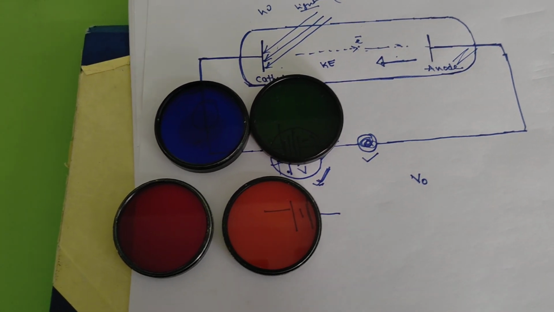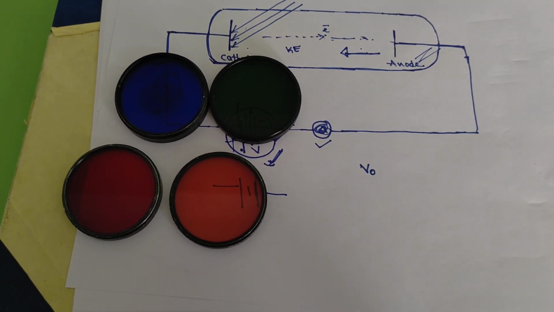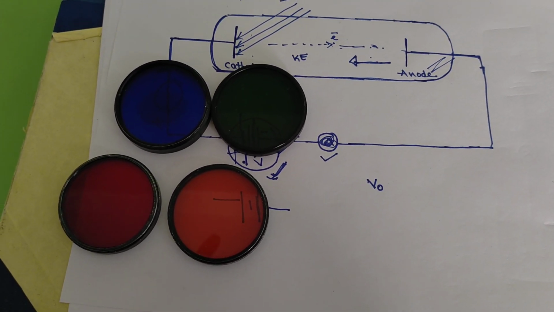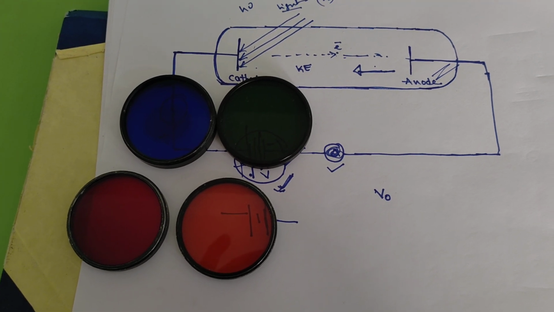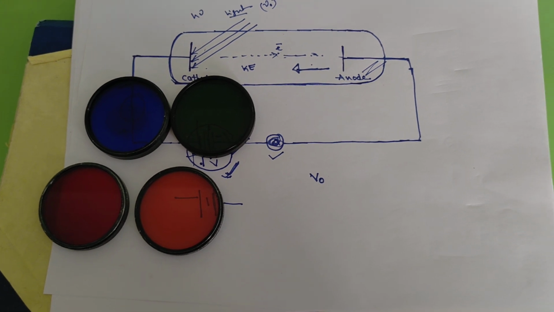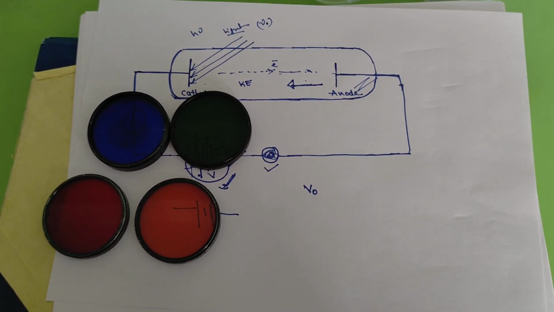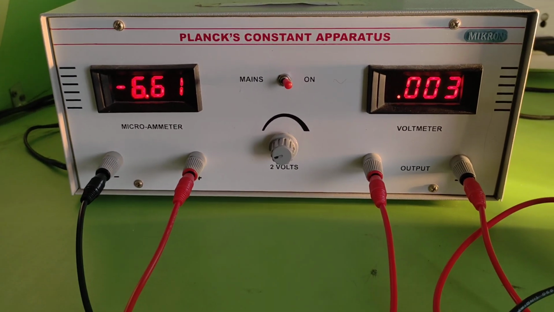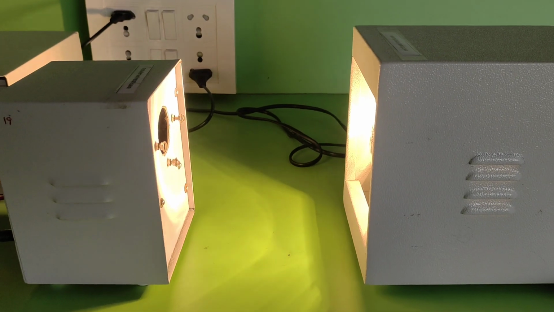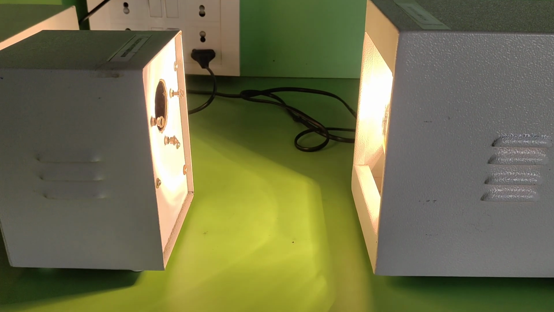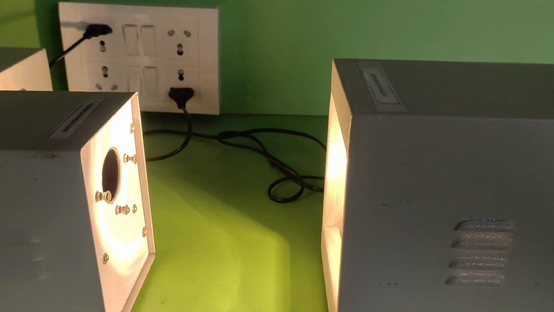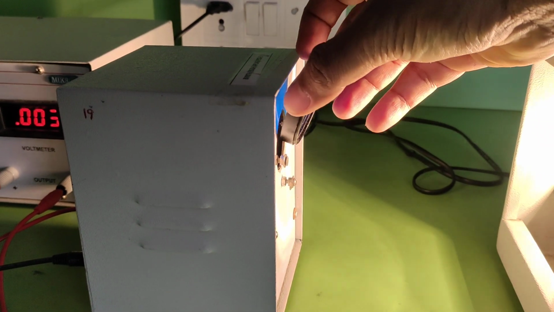With VIBGYOR in mind, from violet to red, wavelength is more and frequency is less. So red light has less frequency and blue light has more frequency. By using this concept, we give different frequency light sources to measure the stopping potentials. This Planck constant apparatus gives both the microammeter values and voltmeter values. Here the direct white light strikes the photometal. Now we are changing the frequency of the lights. Initially we are giving the blue light.